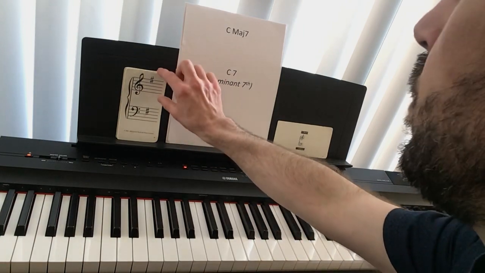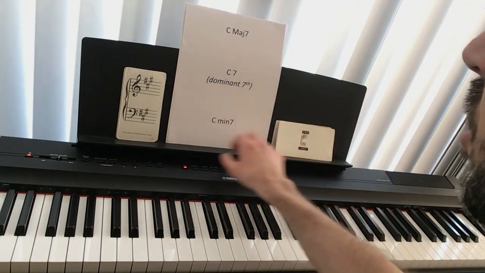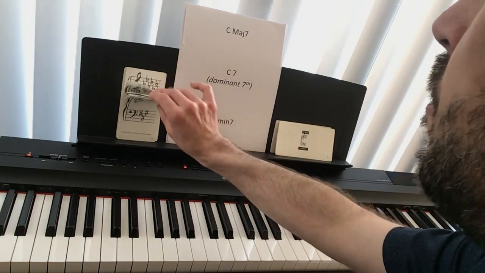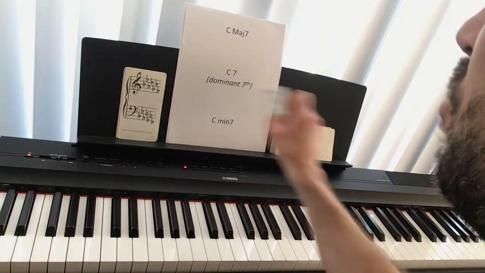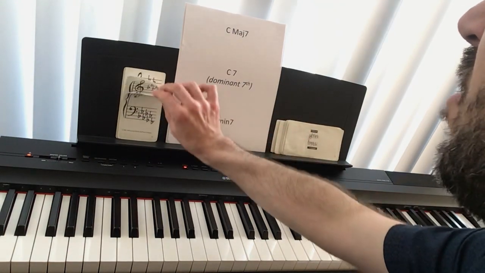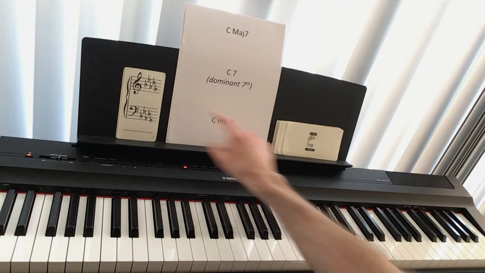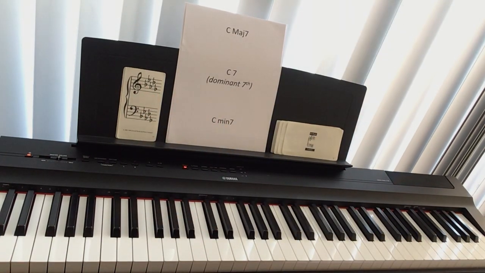Okay, let's try a more difficult key. Oh, that's a challenging key. How about a flat key, though? Can we find a nice flat key? Ooh, 7 flats. Let's back it off a little bit. Let's go to D flat major. 5 flats, D flat major.